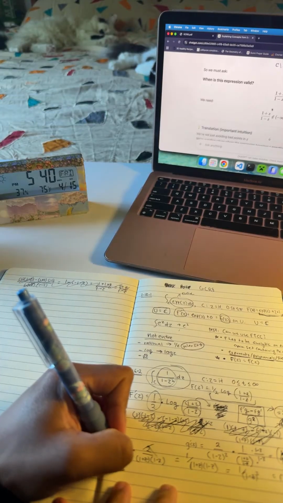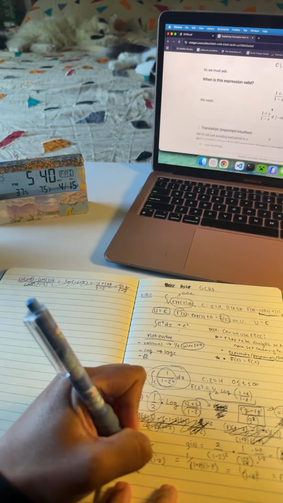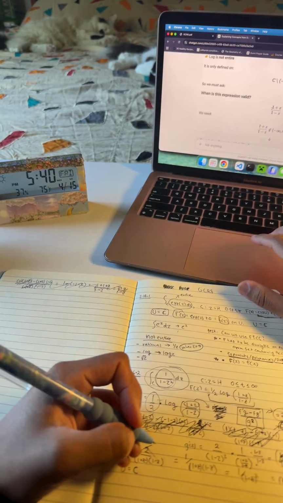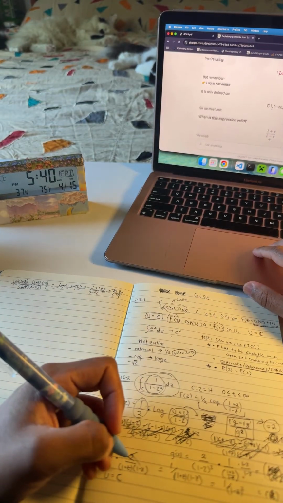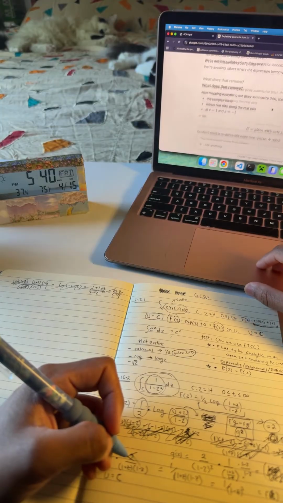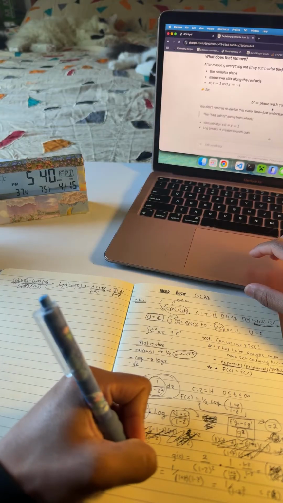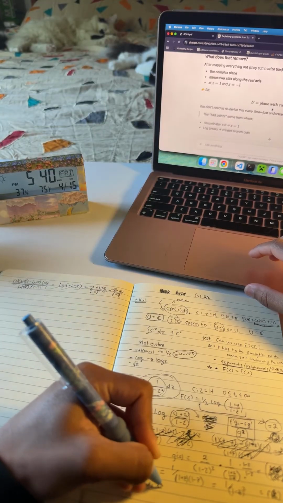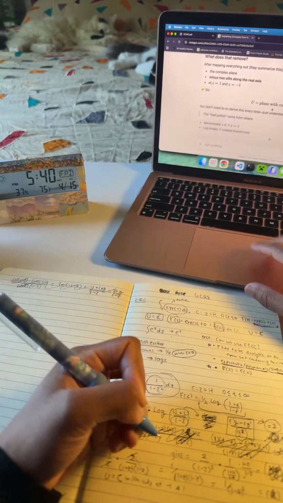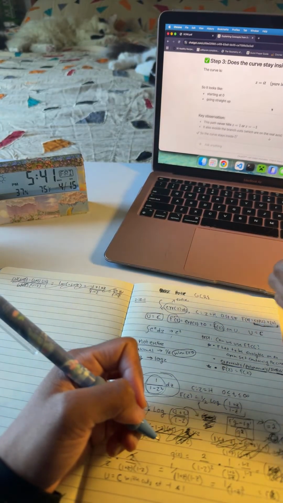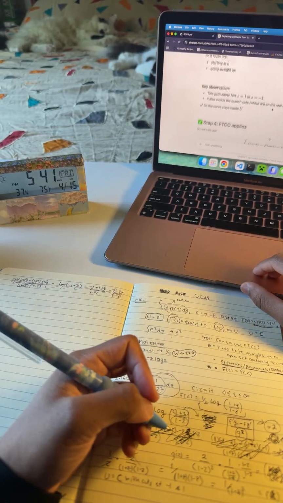So U equals C with cuts at negative 1 and 1. So does the curve stay inside? It does. The curve does stay inside.